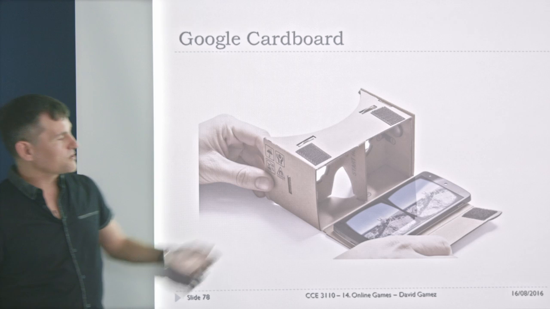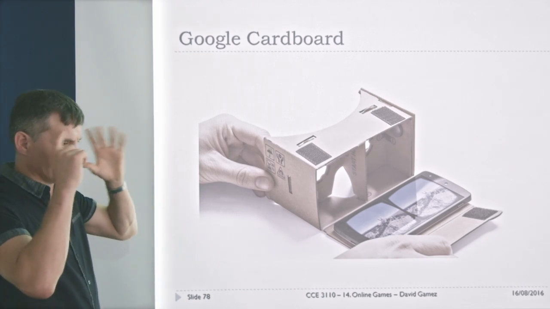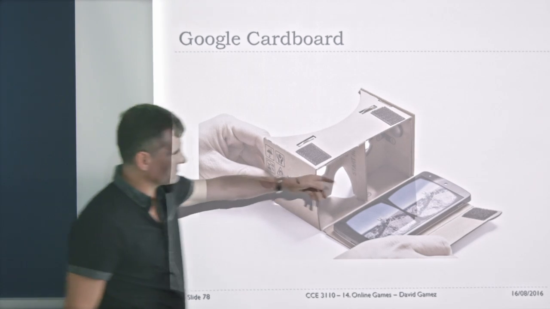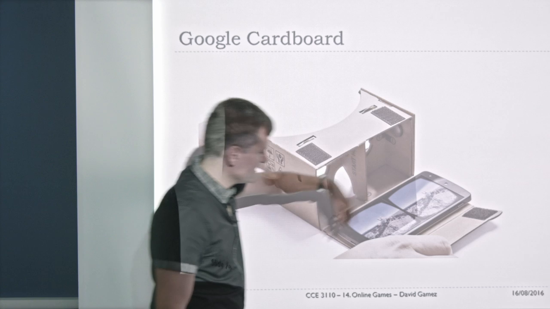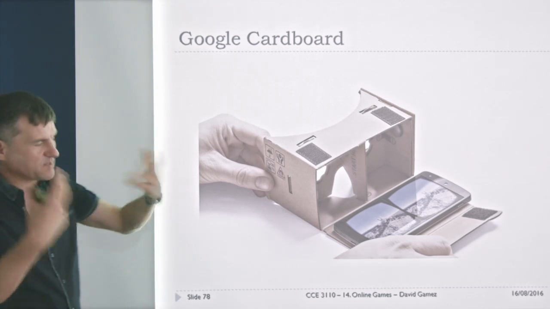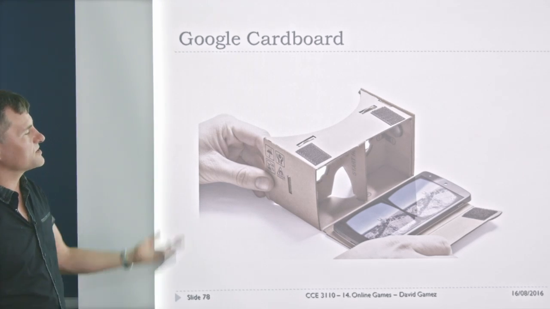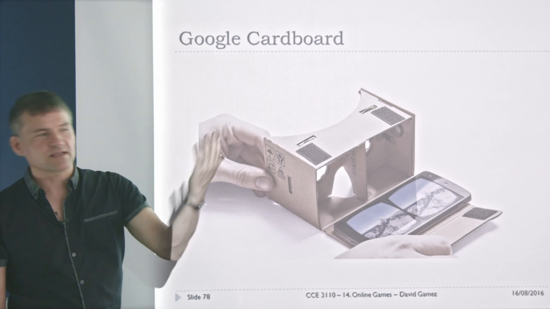So we've got Google Cardboard, which lets you look through the Google Cardboard, and this is your phone here, and so you can use augmented reality with Google Cardboard, or you can do it just more straightforwardly by holding your phone and scanning the environment.